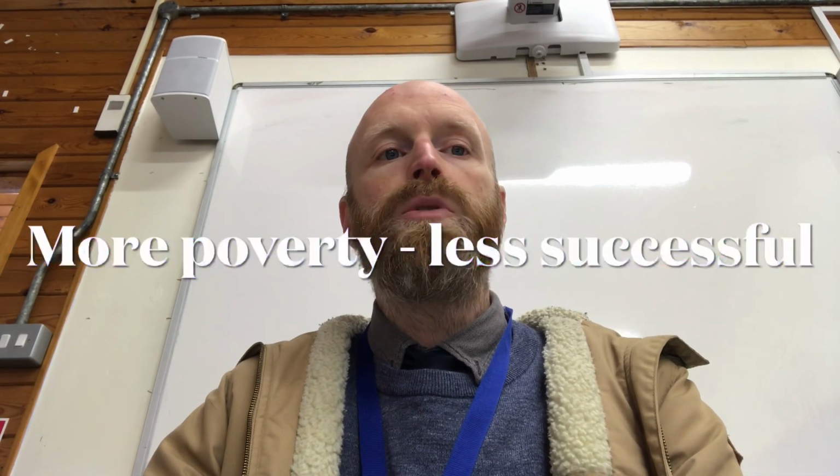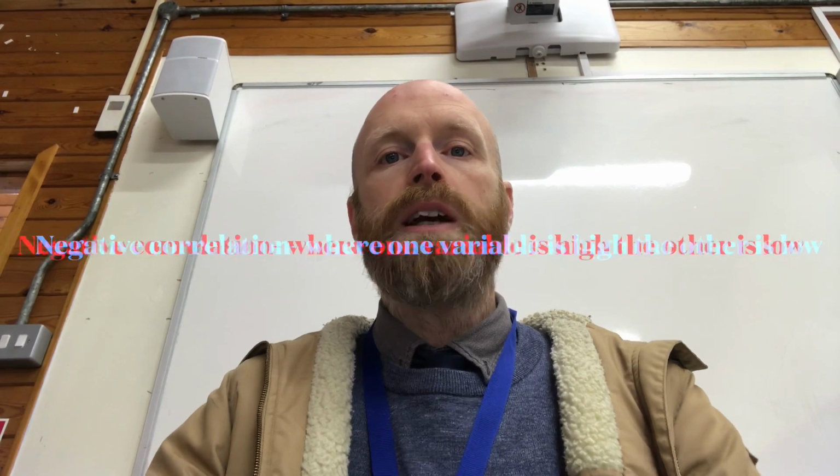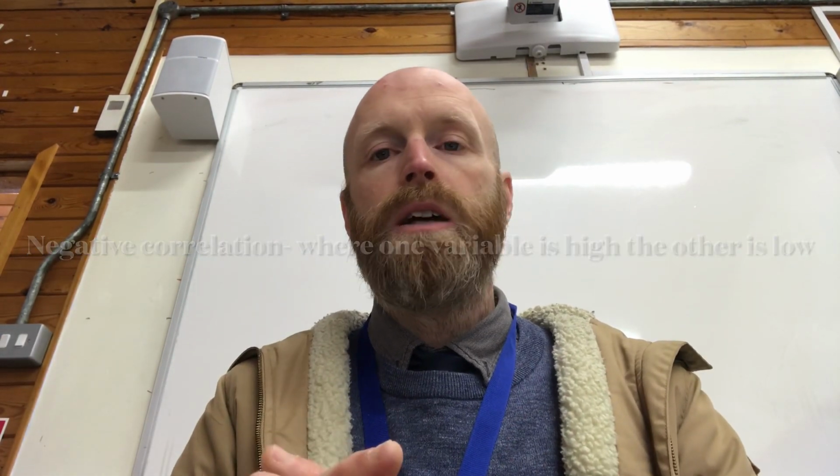In other words, the more people were unemployed, the more they were likely to experience lower levels of GCSE performance. So that's a negative correlation, because the higher the unemployment, the lower the educational success. So that suggests parental support is only part of the picture. You can't only blame parental support, you also need to take into account external factors like poverty.